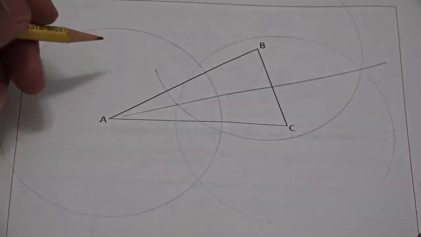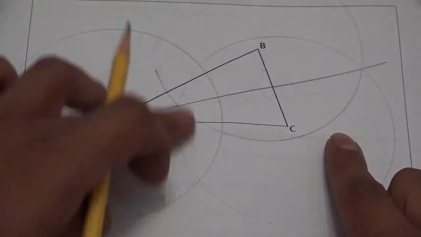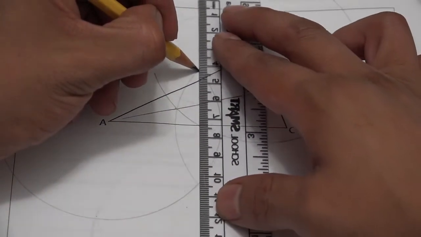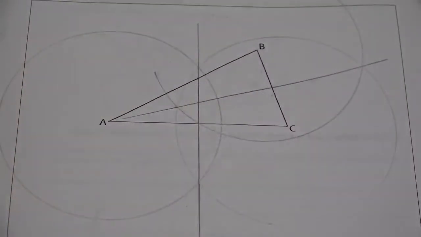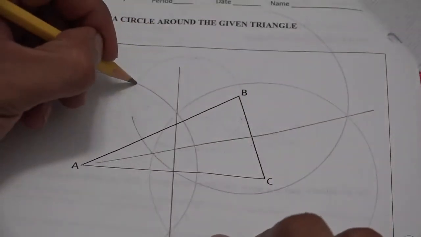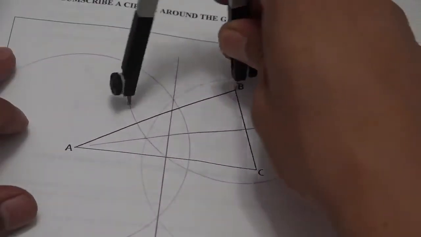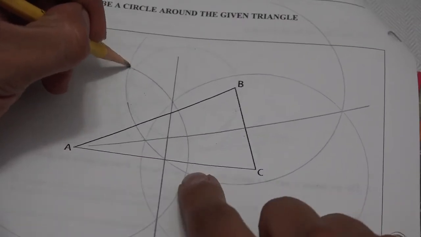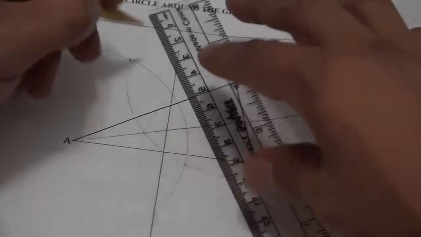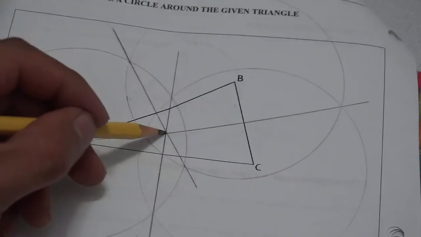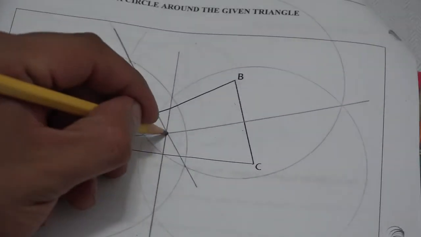Now the second one. AC would be, this is circle A, this is circle C, so this is the intersection. Then, this is circle A and this is circle B. So this point right here, wait, no, I didn't do it. Okay, now we're talking. So this point right here and this point right here is the intersection of both circles. There you go. Look, we got the circumcenter.